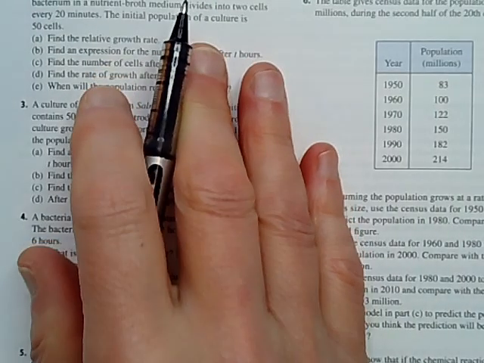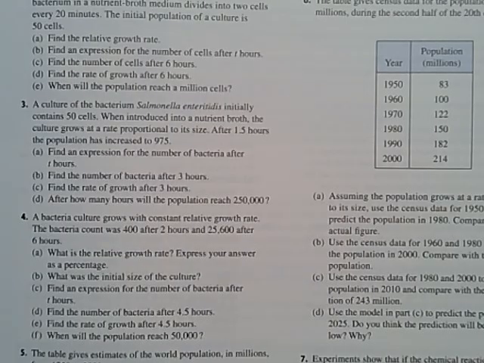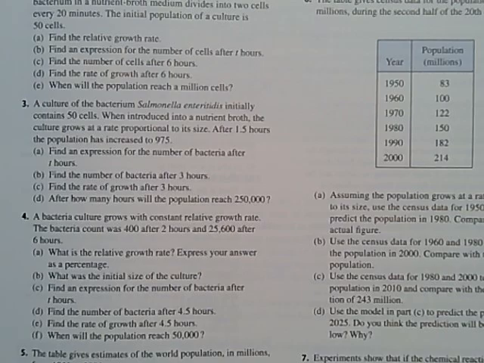When introduced into the nutrient broth, the culture grows at a rate proportional to its size. That means PERT is the appropriate formula. After an hour and a half, the population has increased to 975. And it says find the expression for the number of bacteria after t hours. So give the PERT expression.